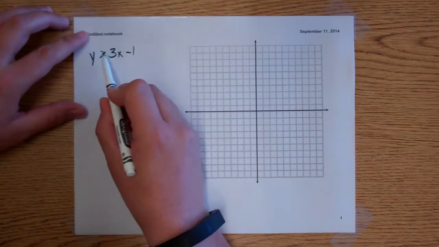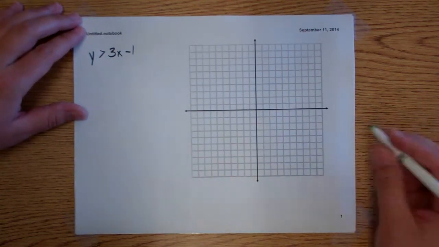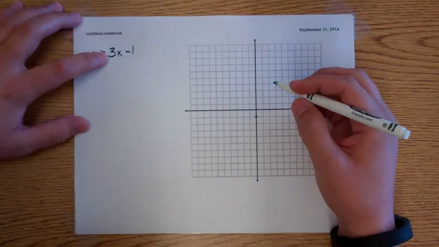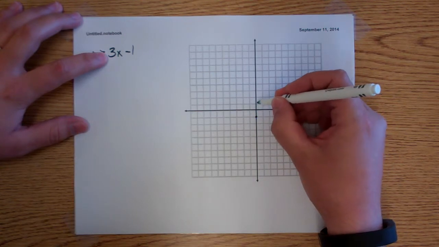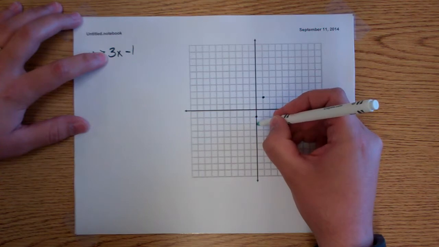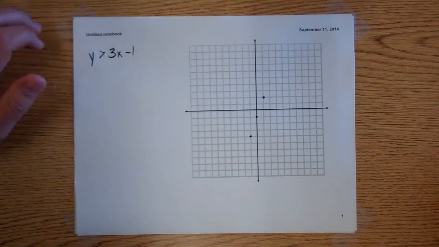Now, what we're going to do is graph this just like a line, like it's y equals 3x minus 1. All right, so we're going to go down 1. So here's our y-intercept. And then our slope is 3, so we're going to go up 3, 1, 2, 3, over 1. And then let's go down 3, 1, 2, 3, over 1. So we have a few points there.